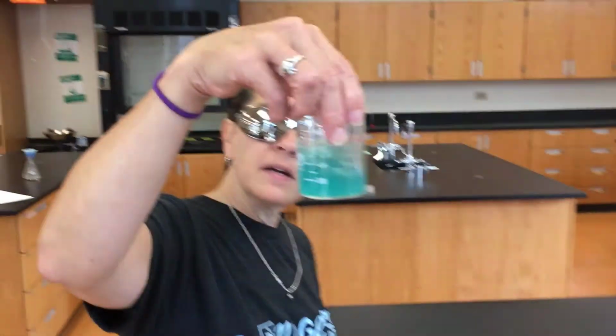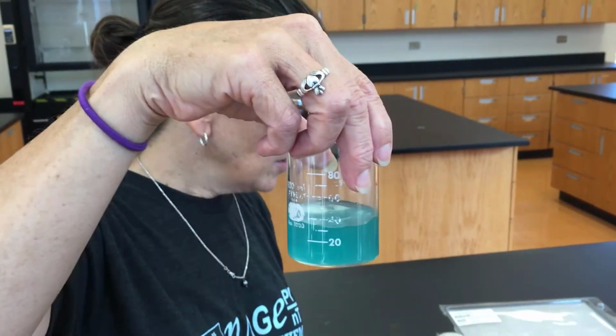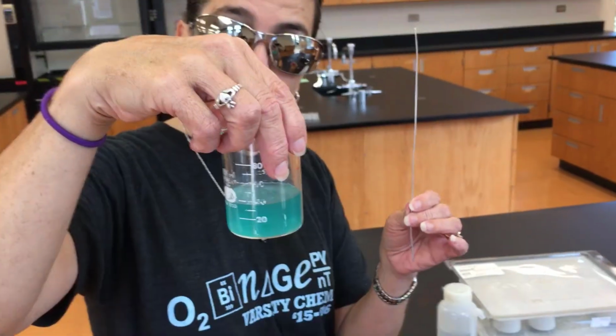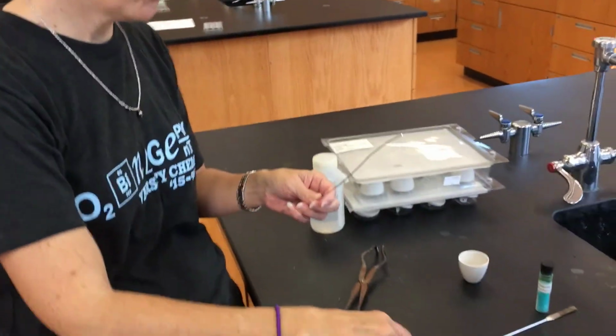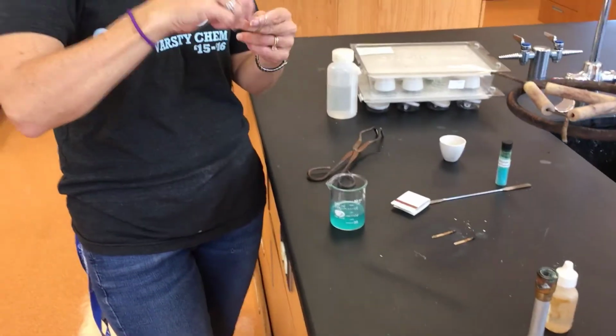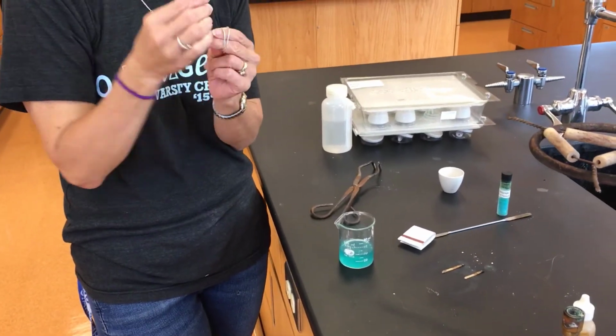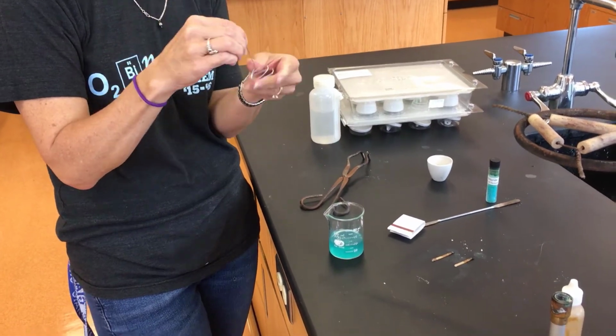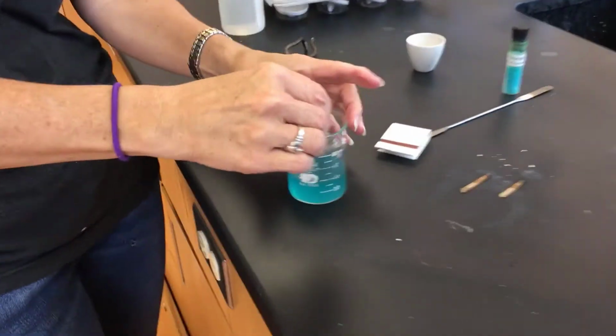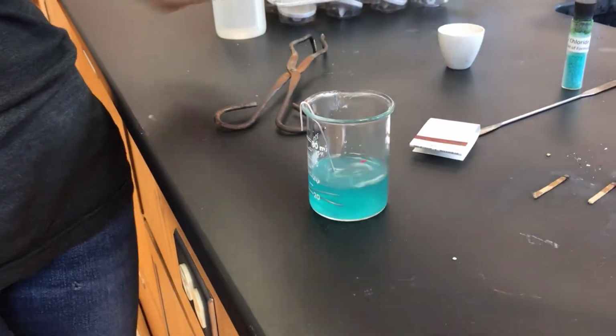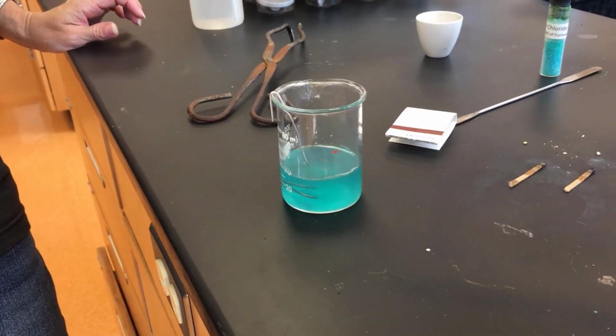And now, to get the compound to separate, we're going to do a replacement reaction using aluminum. So I'm going to coil up the aluminum, leave myself a little handle so I can come back and get it the next day, and I will hang that aluminum inside the beaker. And now we wait.